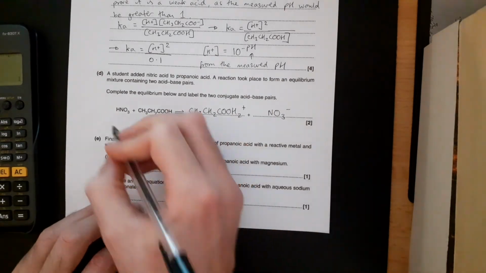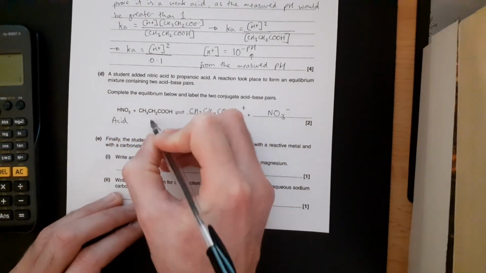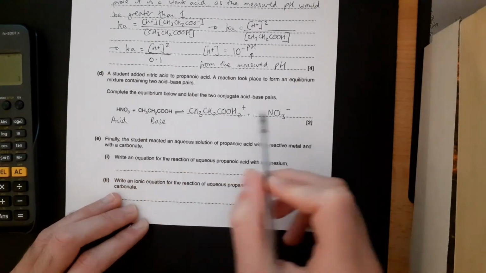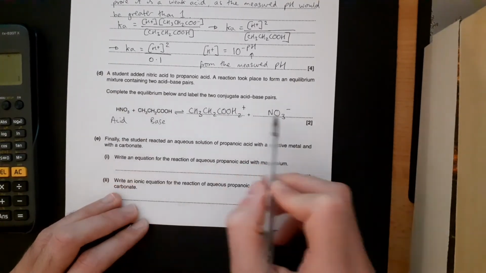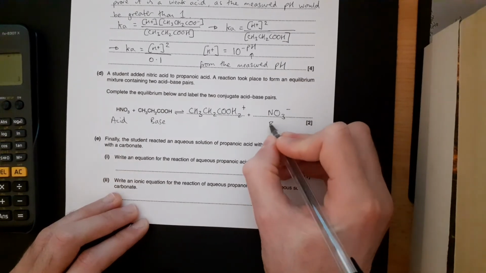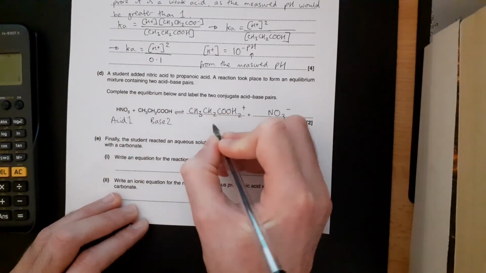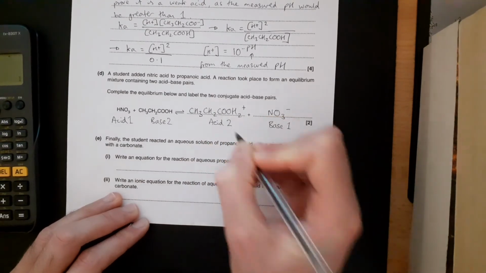Label the acid-base pairs. So this is the acid, this is the base. And therefore, if that's the acid, this is its conjugate base, because remember there's a difference of a proton. And so let's label that base 1 and acid 1, and therefore this is base 2 and acid 2.